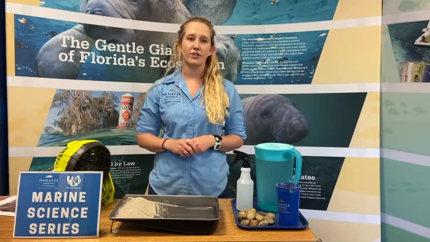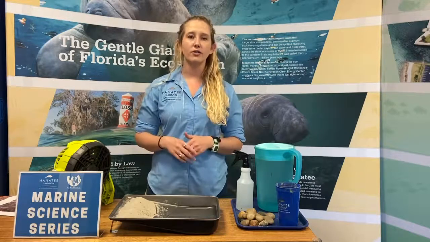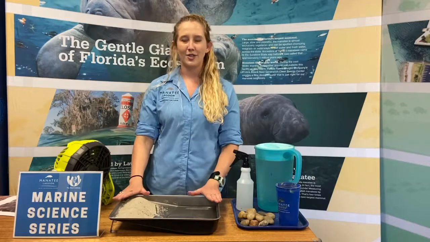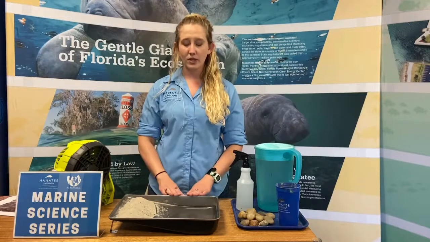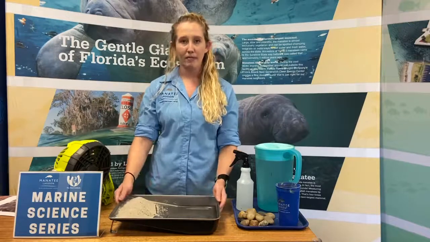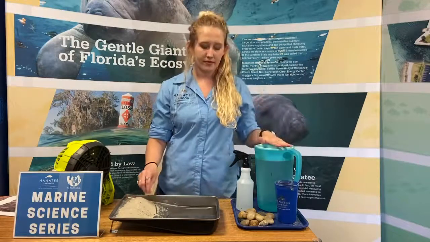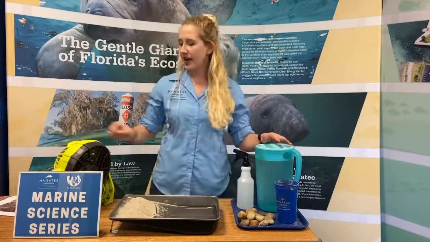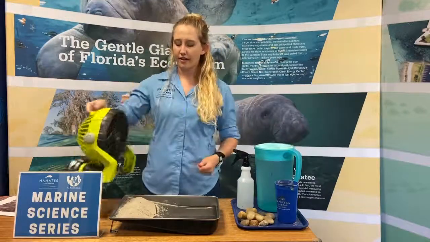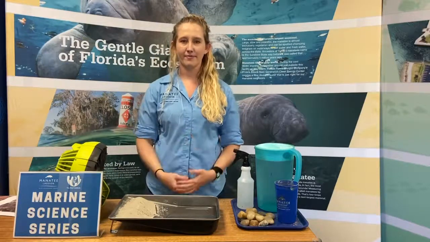So if you have the follow along sheet for today's activity, go ahead and pull that out. If you don't, that's okay. All you need for today, if you're not going to do the experiment yourself, is a piece of paper and a writing utensil. So for today's experiment, we are using a paint pan, some sand, some water, some rocks, a spray bottle, and a fan, and we are going to test how wind and water can affect erosion. So let's go ahead and get started on our experiment.